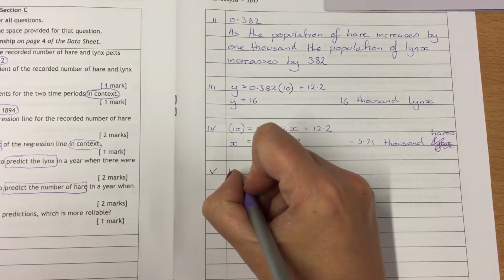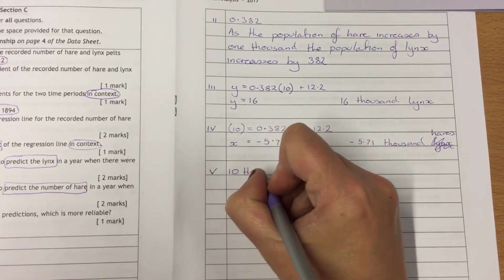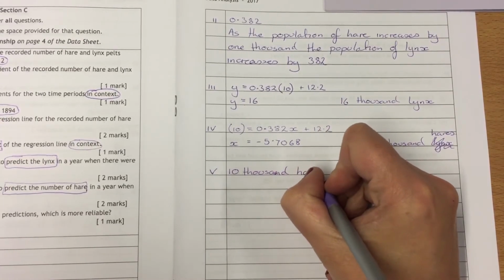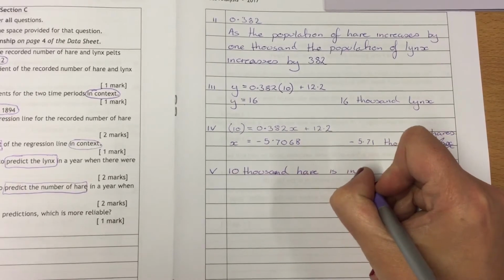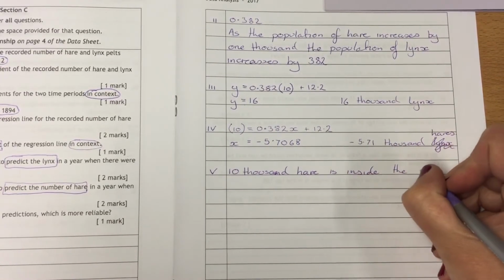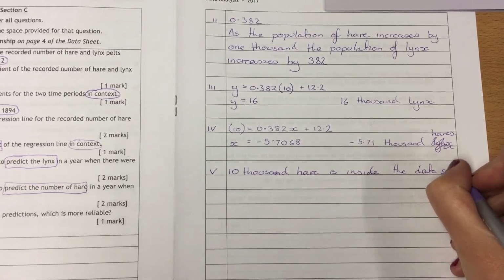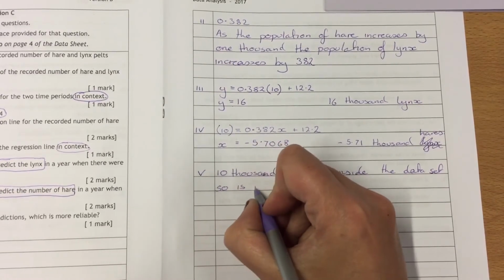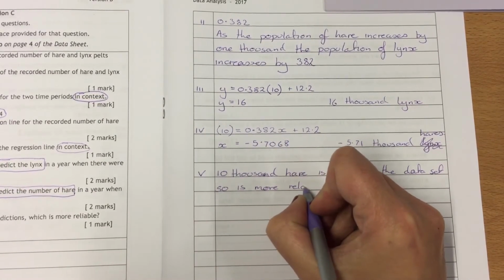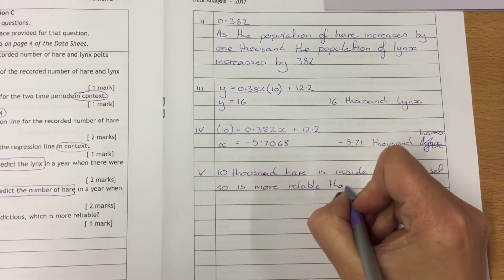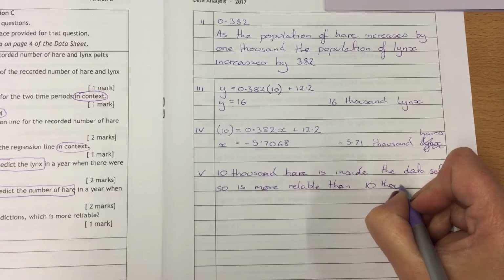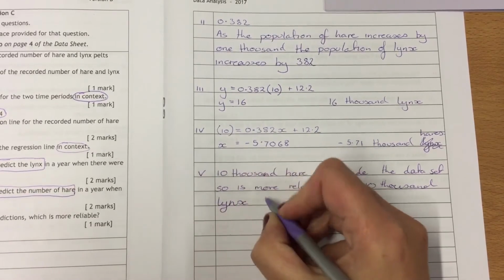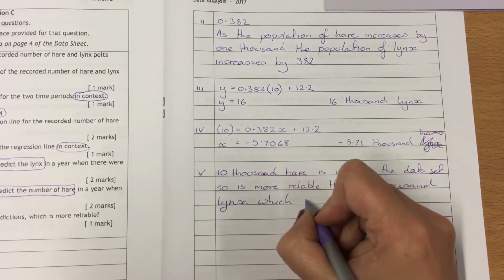So 10,000 hares is inside the data set, so is more reliable than 10,000 lynx, which is outside.